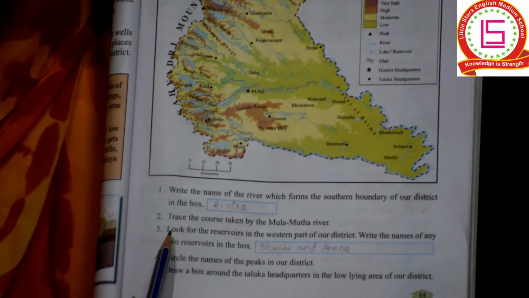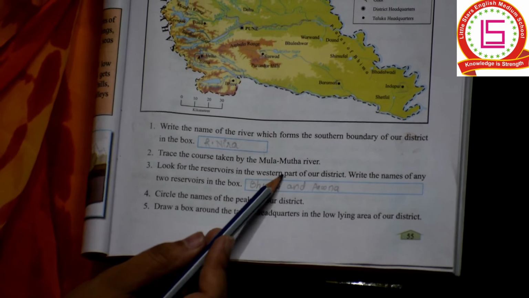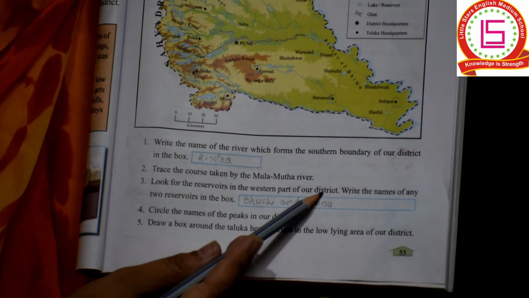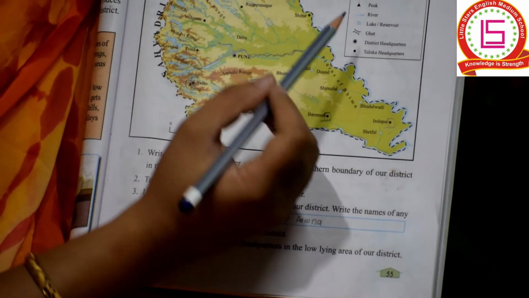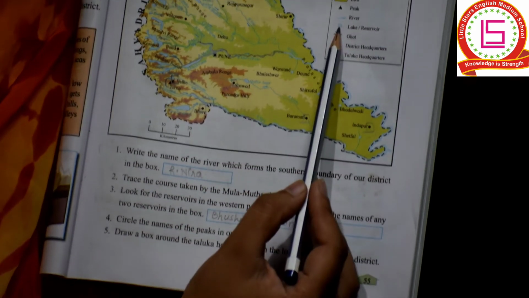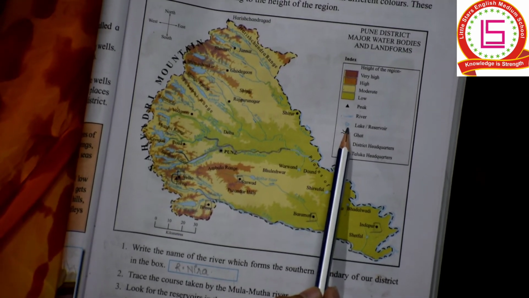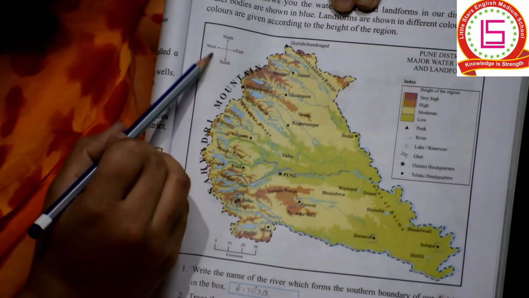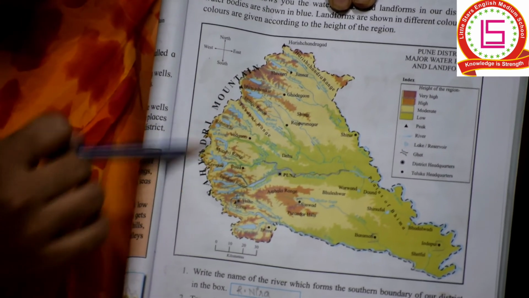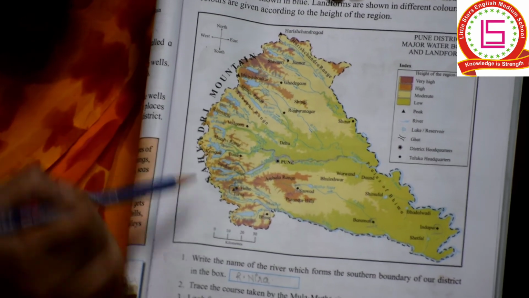Now the next. Look for the reservoirs in the western part of our district. This is the symbol for a lake or reservoir. You have to find this symbol in the west. West is given on this side, so on this side you will find the reservoirs.